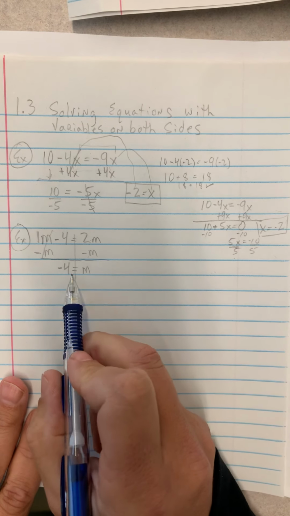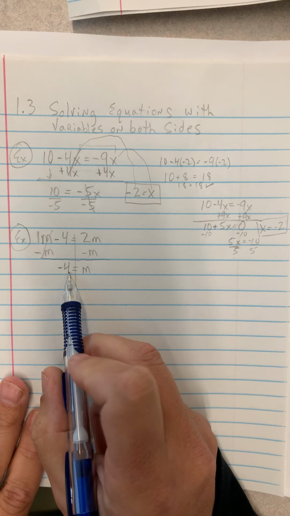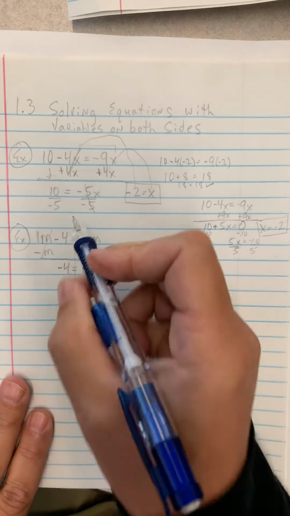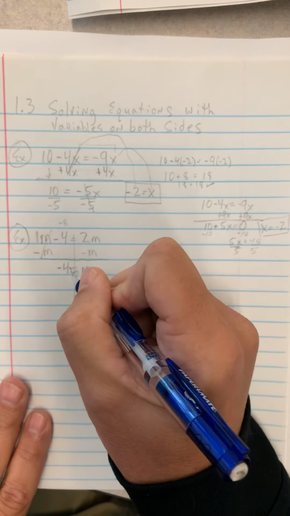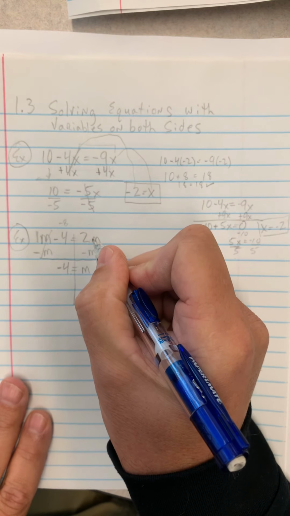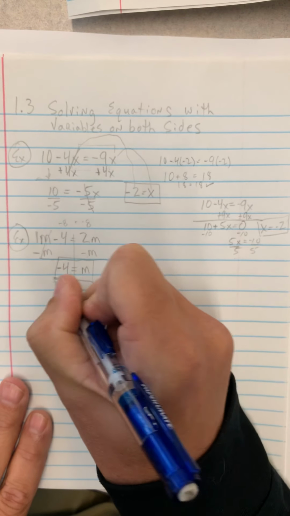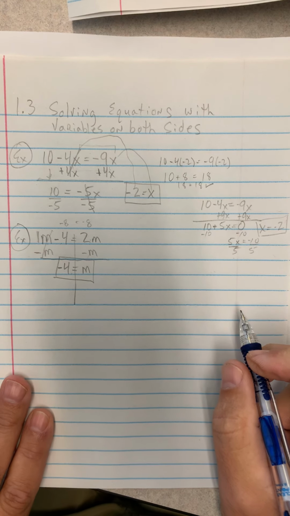And I can certainly test this by plugging negative 4 in for m. Negative 4 minus 4, well, that's negative 8. 2 times negative 4, well, that's negative 8. That definitely checks. And I'm done.